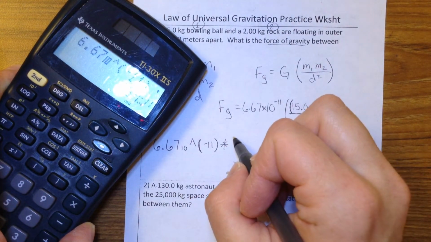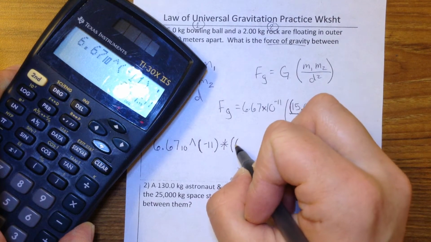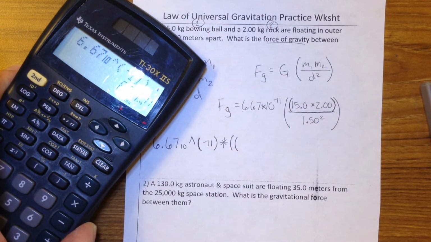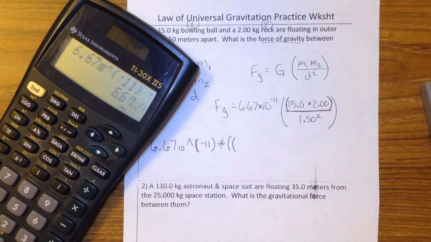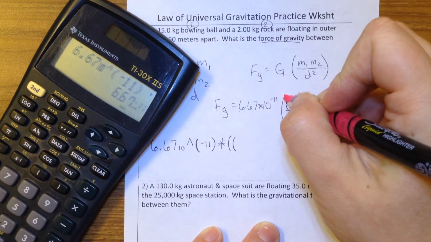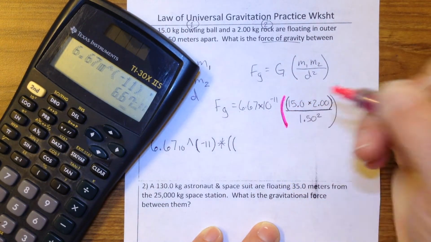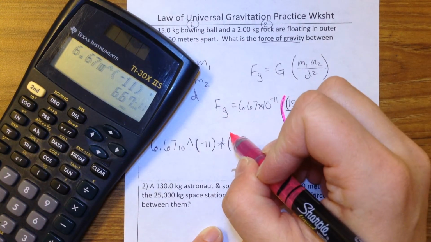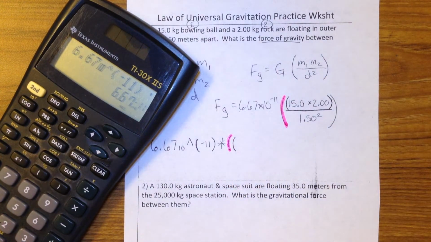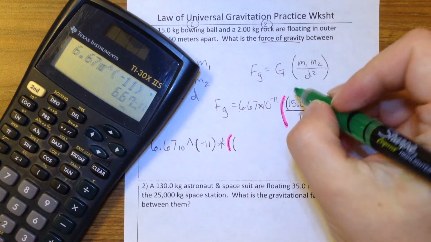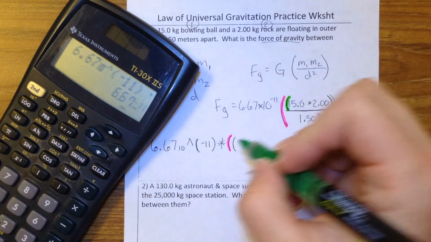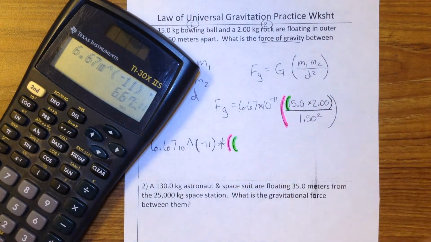And here you have to put in 2 parentheses. And this is what we need the colors for. That big outer parentheses is the first one you just put in the calculator. The smaller inner parentheses is the second one you just put in the calculator.